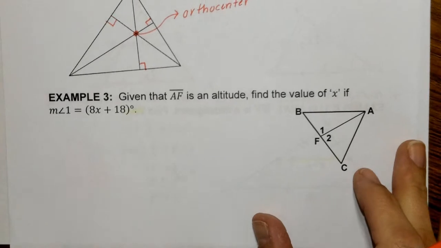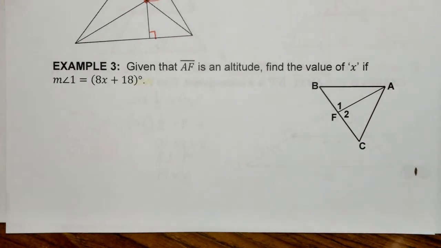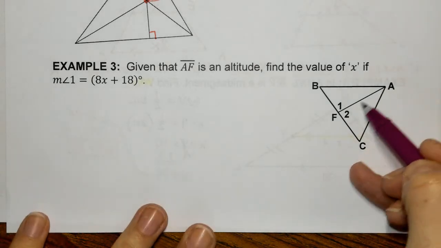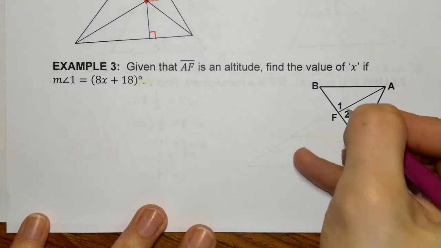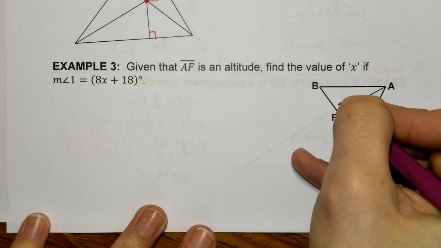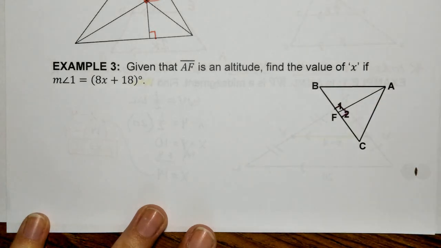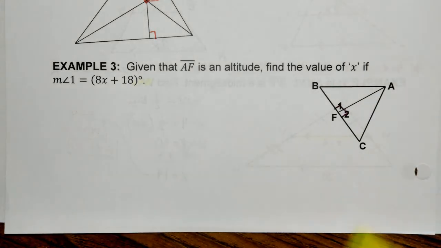So when we're working with altitude only, not talking about the orthocenter, this is what a problem is going to look like. We're given that segment AF is the altitude, so we know we're going to have some 90-degree angles here. There's going to be 90 degrees on both sides. We're going to find the value of x, so we're only finding x with altitude, that's what you'll do.